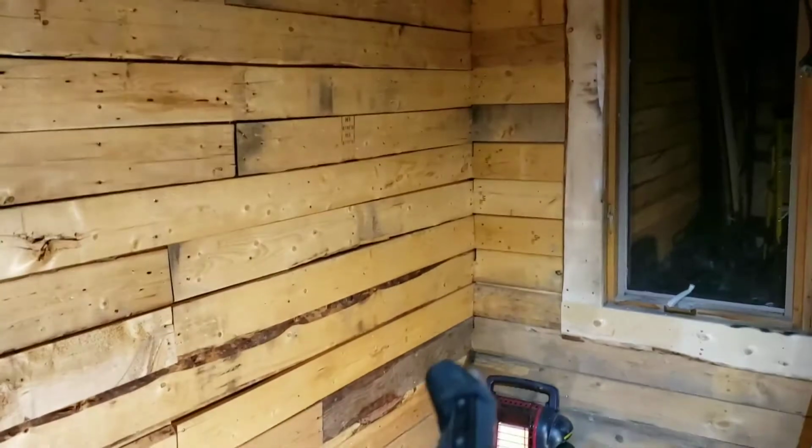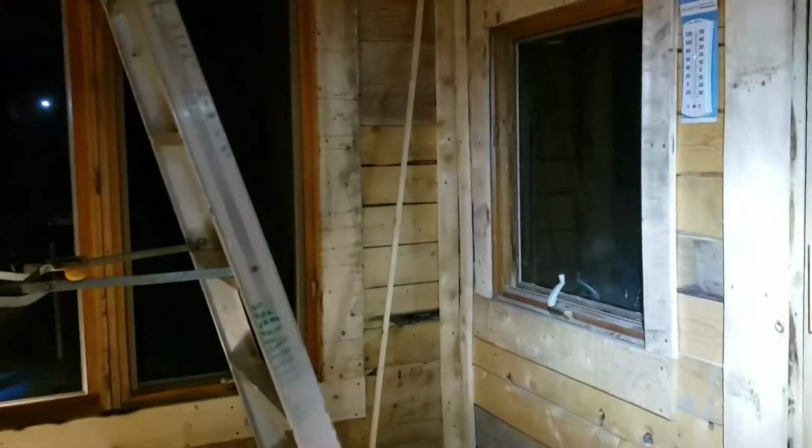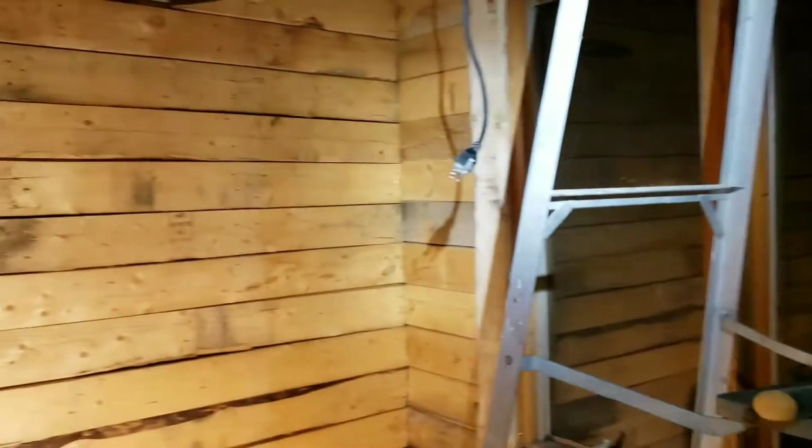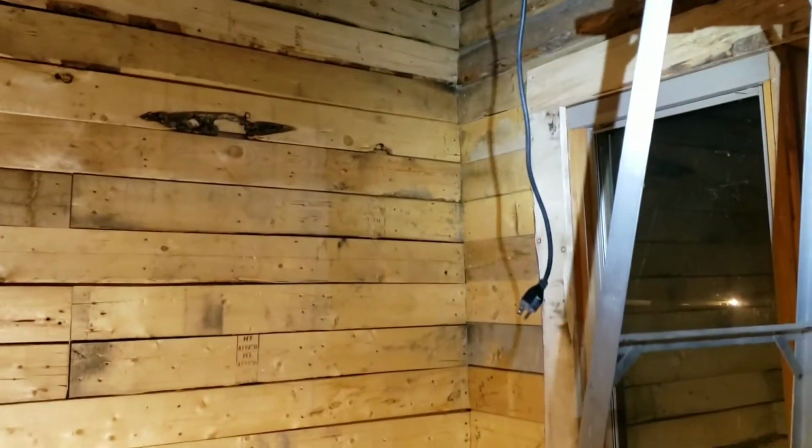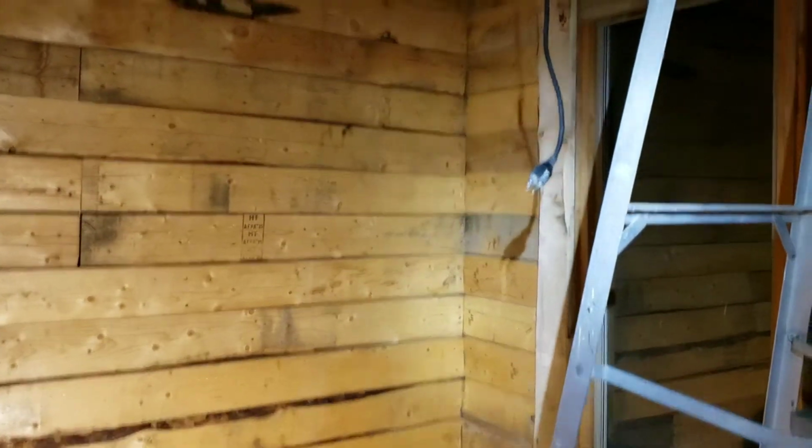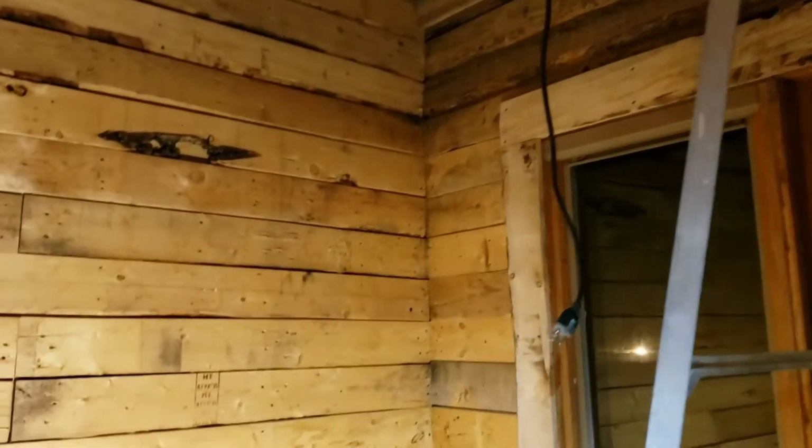That one's, I think, the least of all. This one, that one might be less as well. It's definitely less than that side. That corner's the worst, and that corner's the second worst. So we'll see how it goes. But I want to trim it all the way up just to cover those gaps a little more.